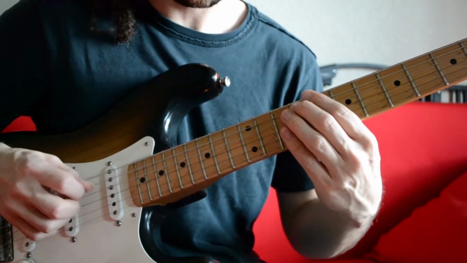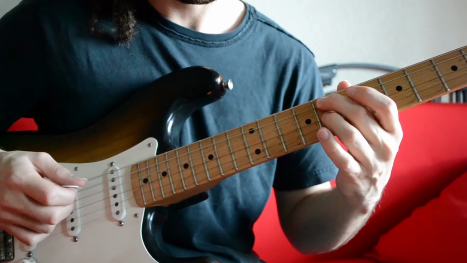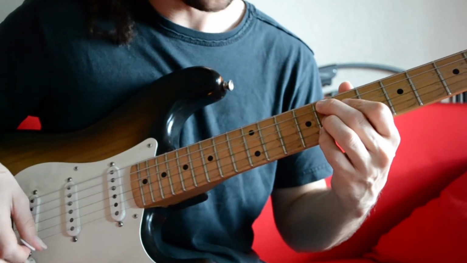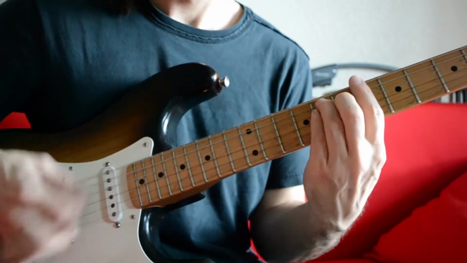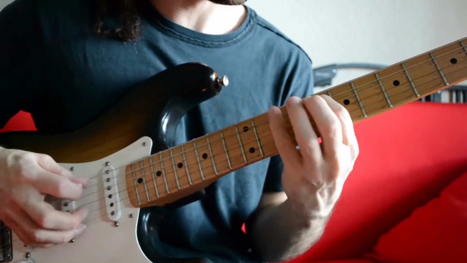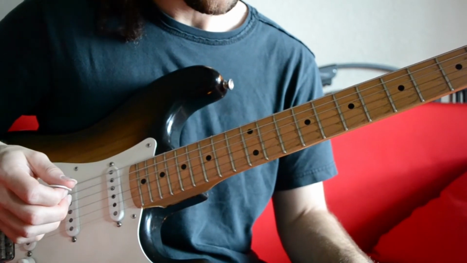Then I do the same thing, little chromatic enclosure again, up to the F natural, into the flat 7 of it, which is the chord that's happening at that moment. Then I do this little kind of cheeky walk up, which takes us to the B flat, right? And that takes us to all that stuff, which we'll talk about in the next video.